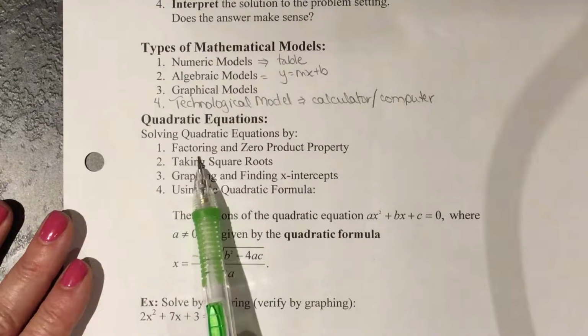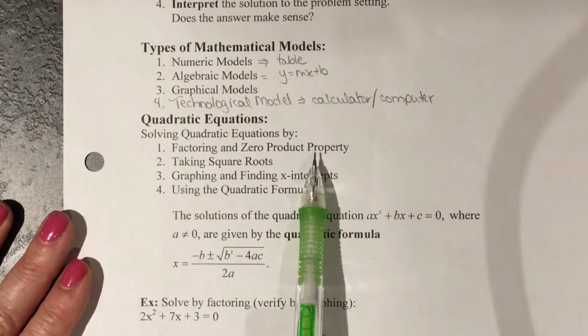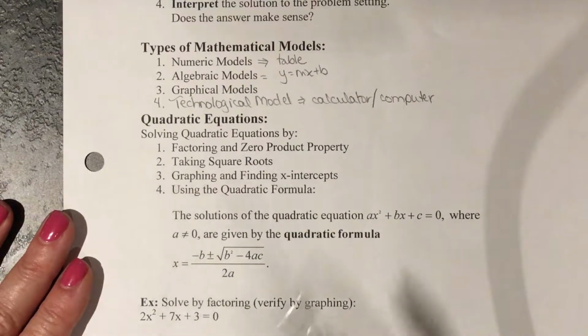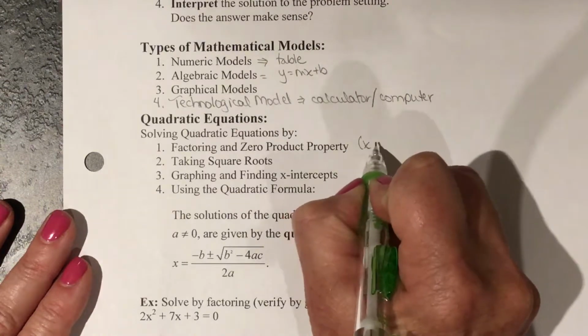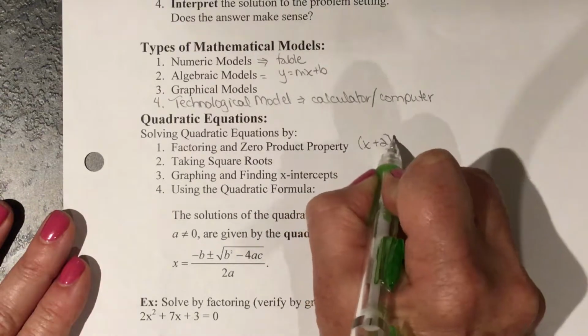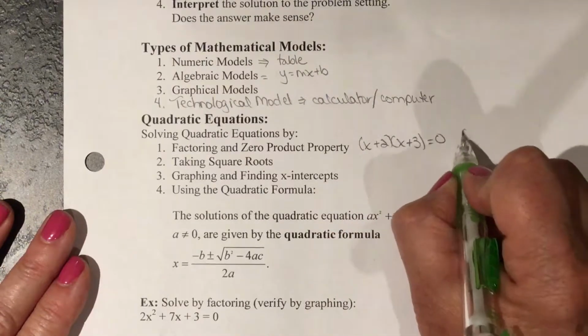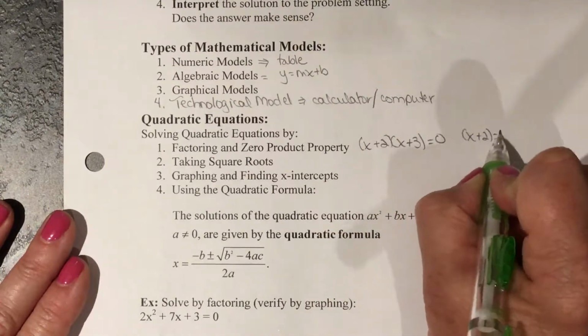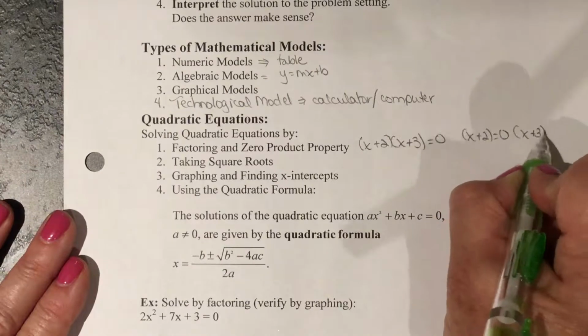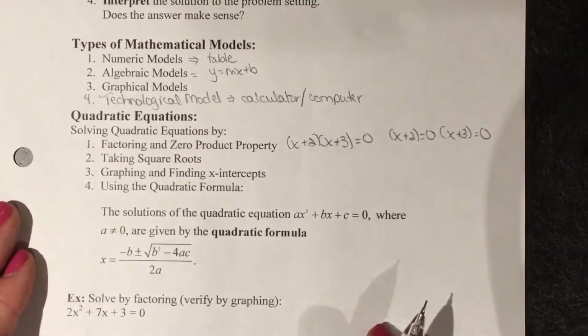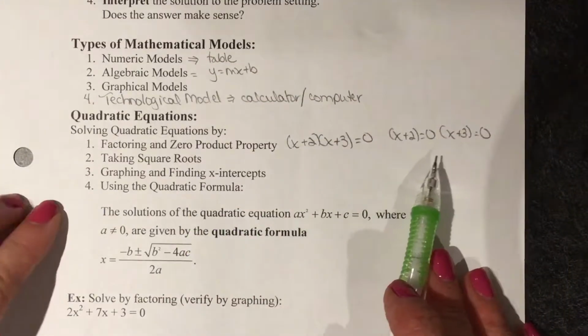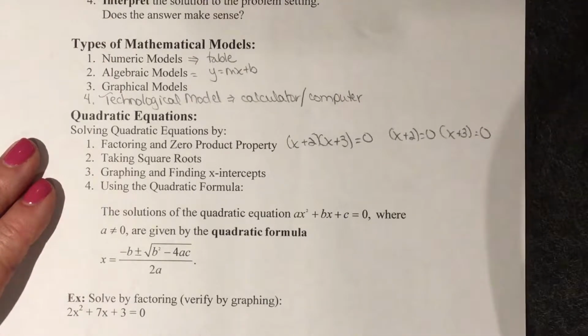We can solve it using factoring and the zero product property. That's nothing more than putting something as factors and then setting each one of those factors equal to 0 to find our solution. That's utilizing the zero product property, and we will look at that down below.